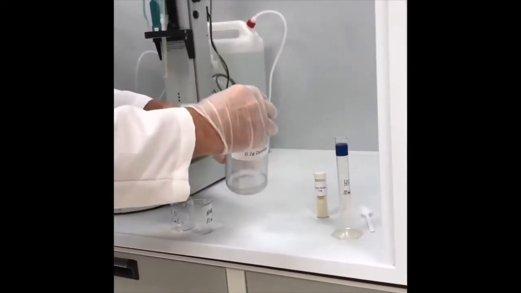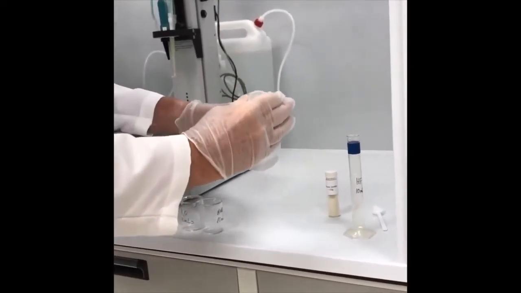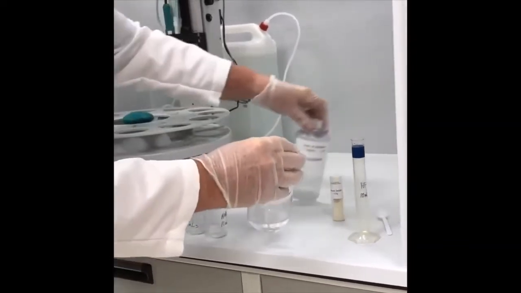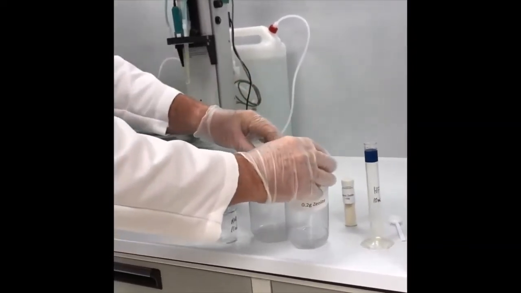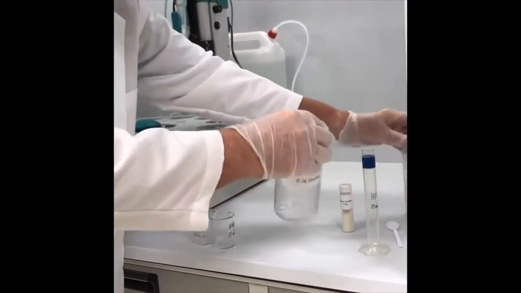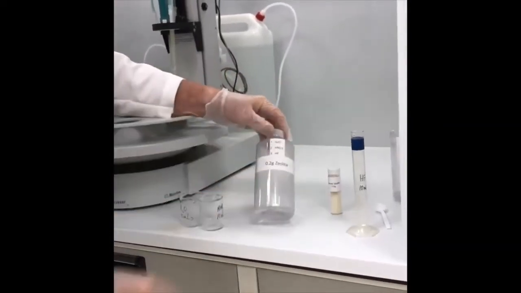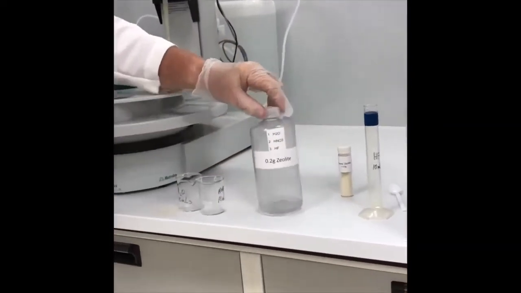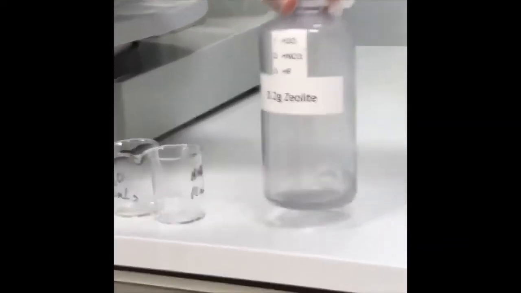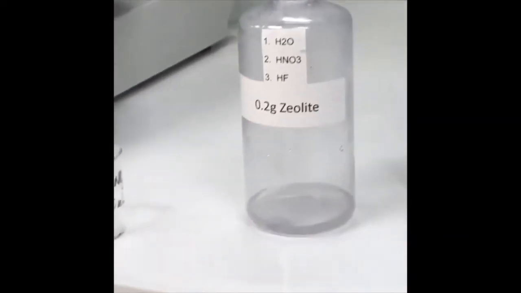That solution is clear. And we're comparing it now to the first one, which is still quite cloudy. Now, the normal method for dissolving zeolites would be to heat the sample for a half hour, and it will go in. It's just slower.